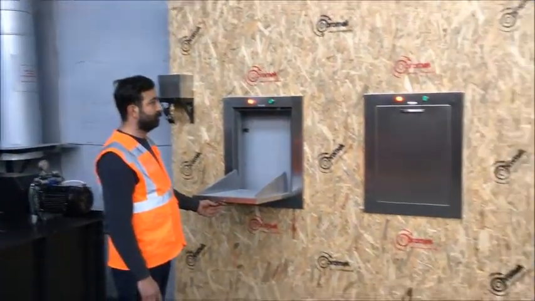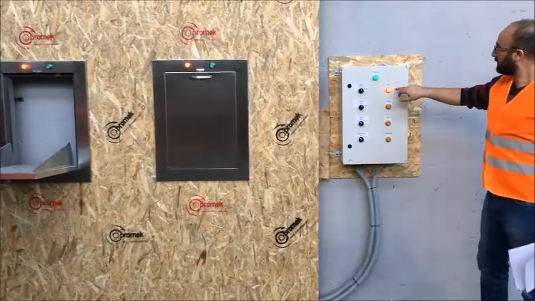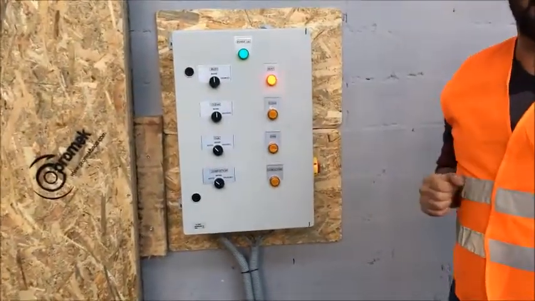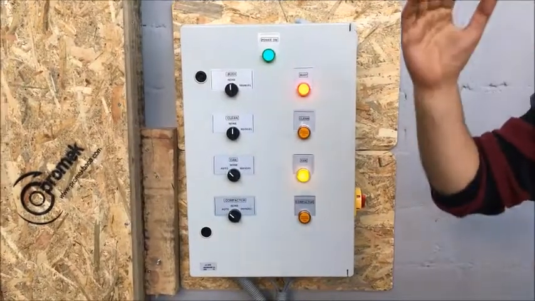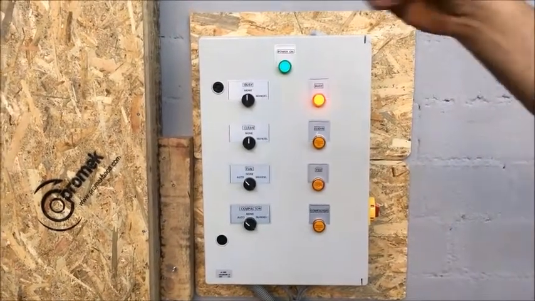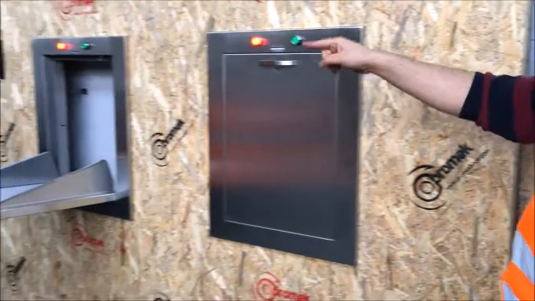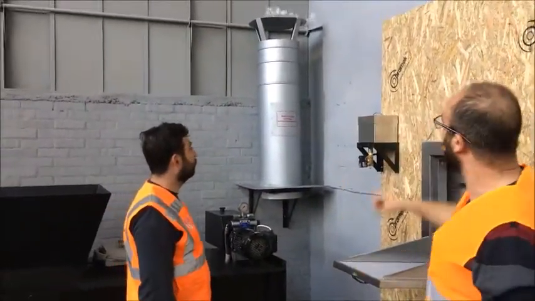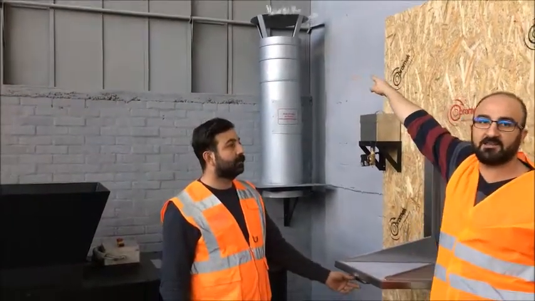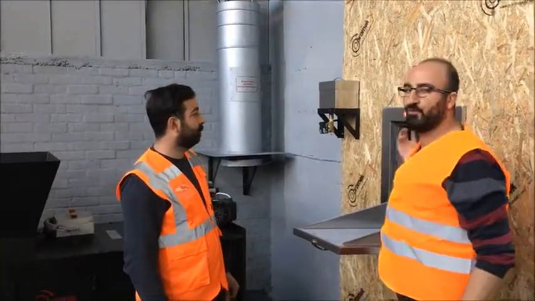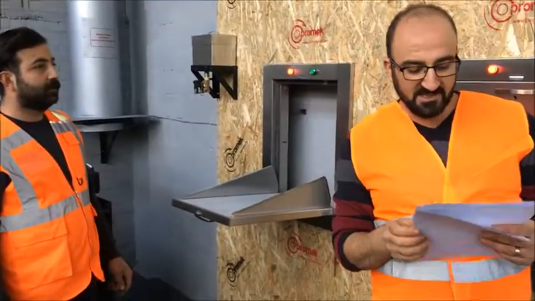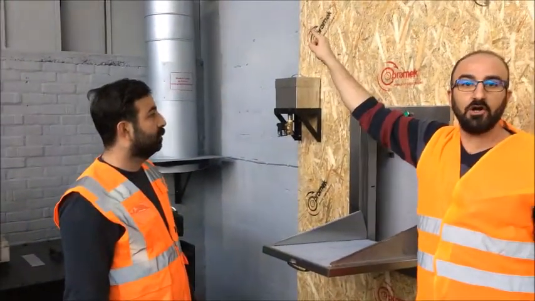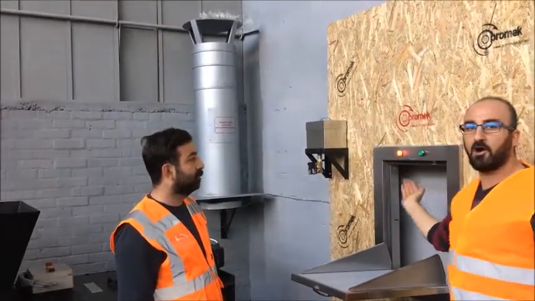On the main control panel, you see that the button is busy. That means that some person at the floor is using the system. When I open the door, as I told you in the technical specification of the product, the ventilation is activated in order to remove the bad smell from the system. The ventilation module is going to stay active until the door is open.